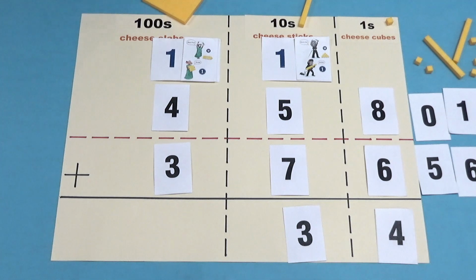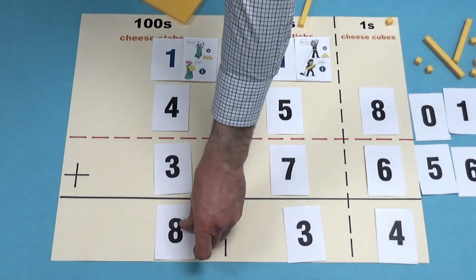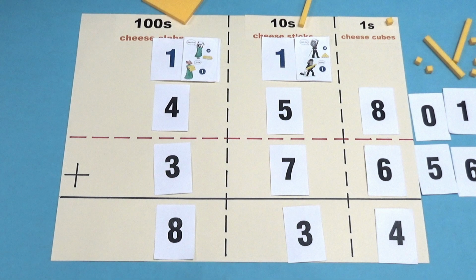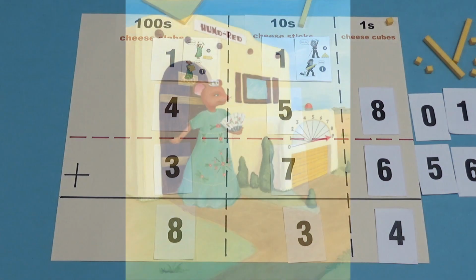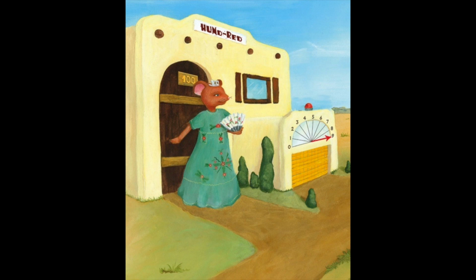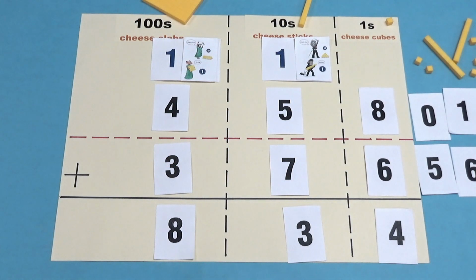Now we add the hundreds. 1 hundred, 4 hundreds, and 3 hundreds. 8 hundreds. Does the hundreds and 100 have room for 8 hundreds? Yes. So we are finished. 458 plus 376 equals 834.